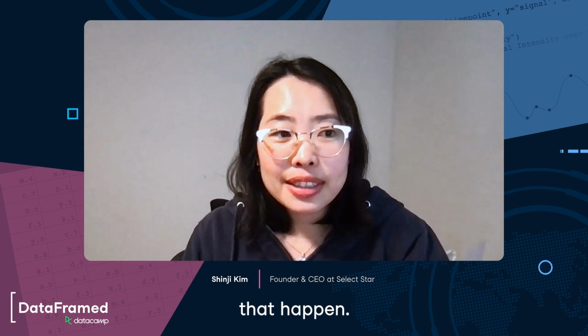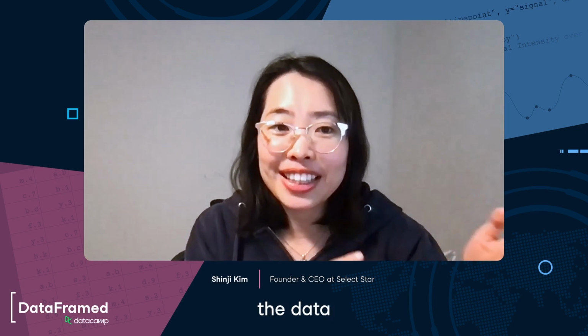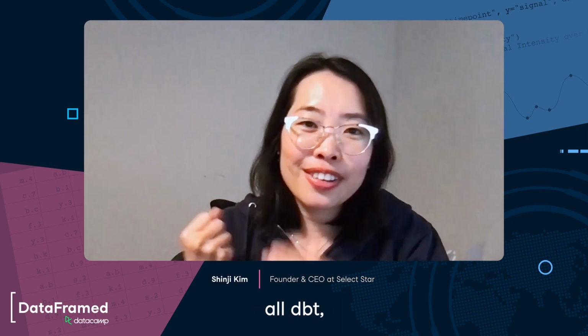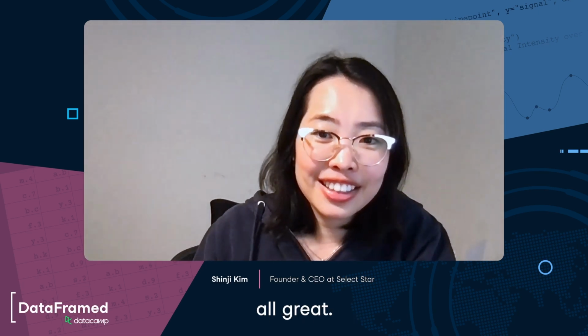To make that happen, in the past, the biggest complaint I've always heard from the data team is that they spend too much time on prepping the data because they were accessing the raw data. Today, there are all these transient tables, you have DBT and others to make your own jobs to prep the data automatically, and that's all great.